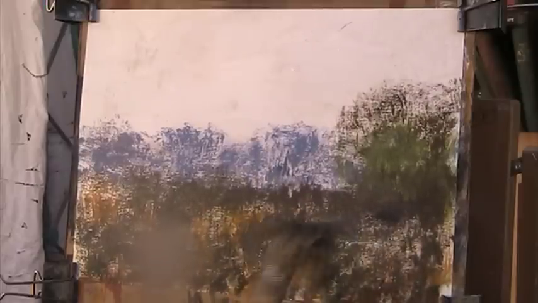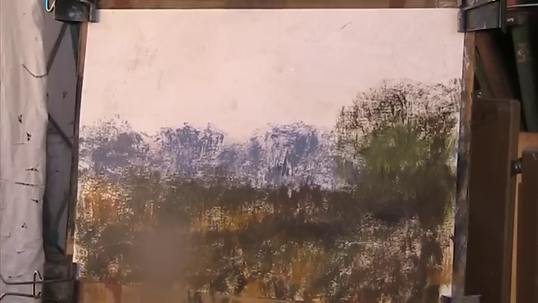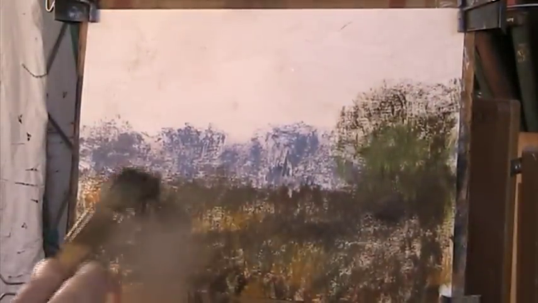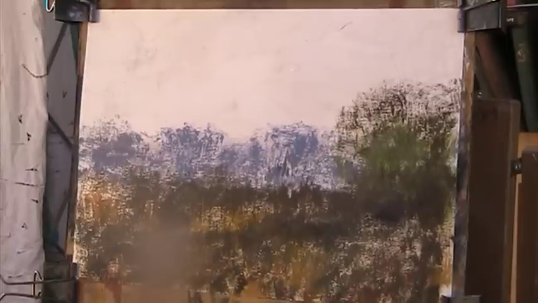You don't actually walk through this area. You can just see, I think the bulbul, no, I'm not sure. But anyway, let's just put these dark greens in, I think.